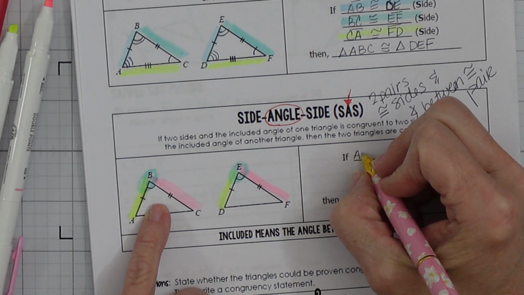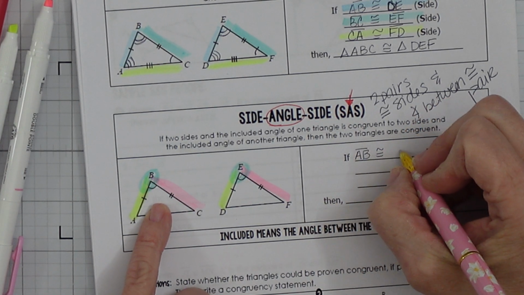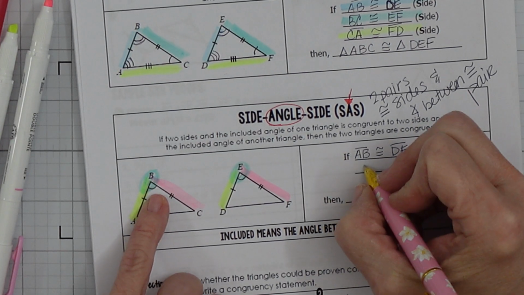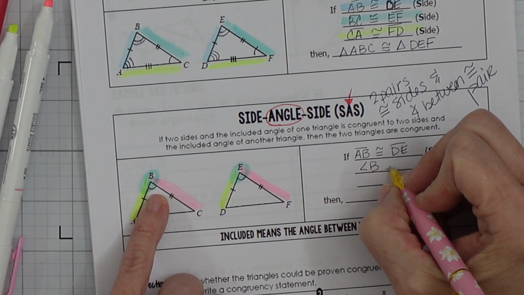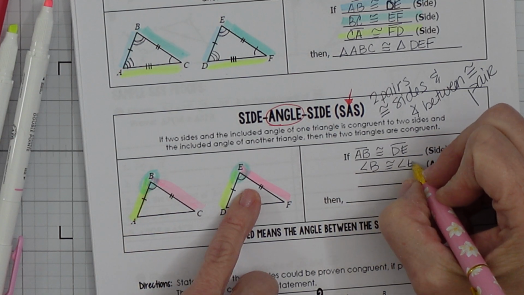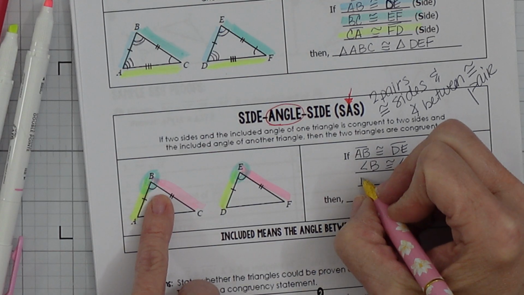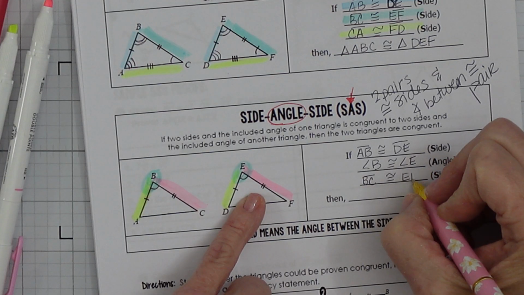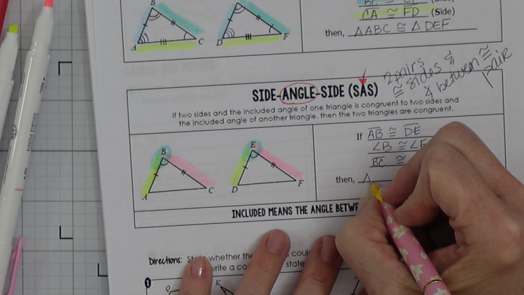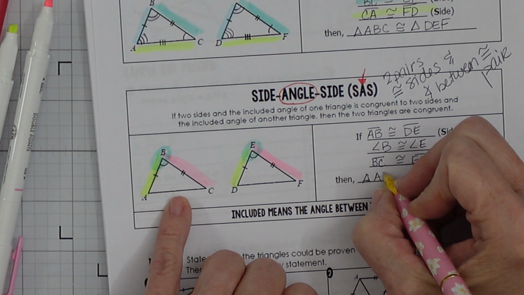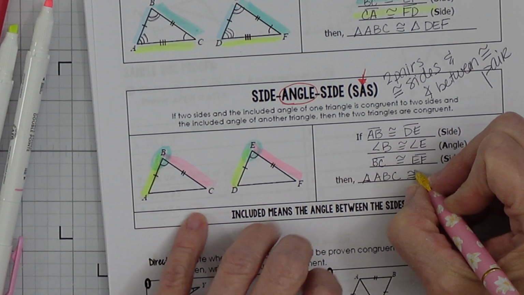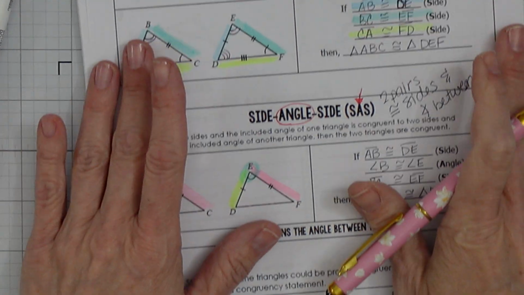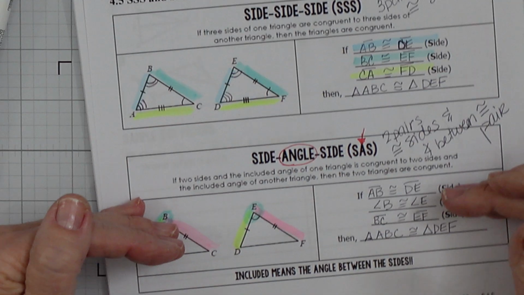So if side AB is congruent to side DE and angle B is congruent to angle E and side BC is congruent to side EF, then triangle ABC is congruent to triangle DEF.